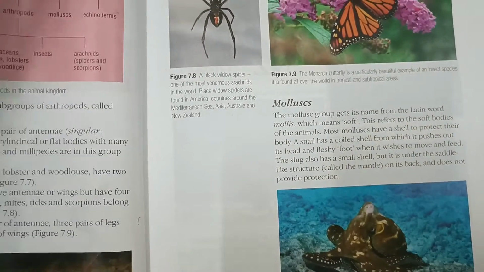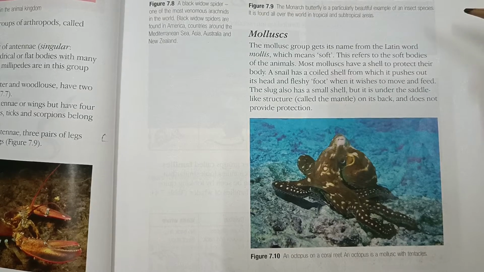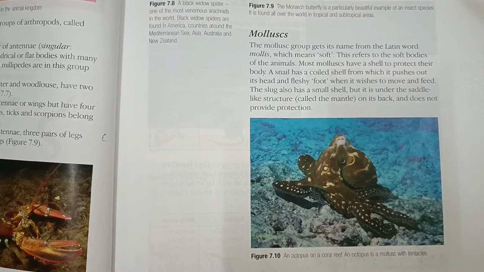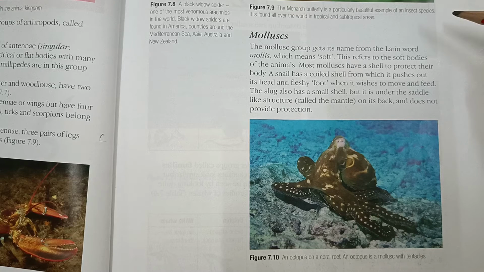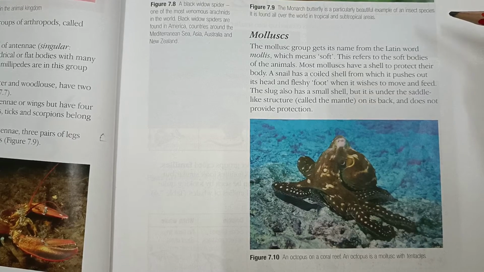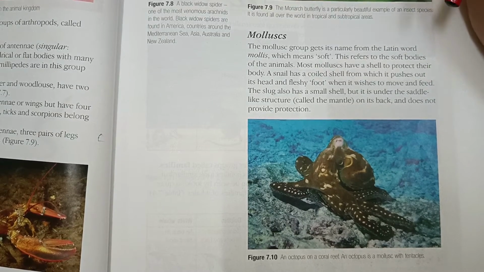Okay, then we have mollusks. The mollusk group is named from the Latin word mollis, which means soft. This refers to the soft bodies of the animals. Most mollusks have a shell to protect their body. A snail has a coiled shell from which it pushes out its head and fleshy foot when it wishes to move or feed. The slug also has a small shell, but it is under the saddle-like structure called the mantle on its back and does not provide protection.